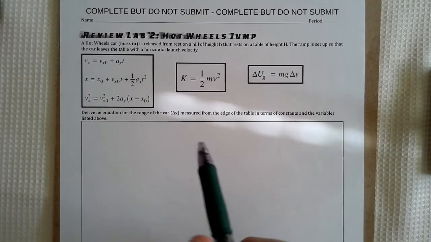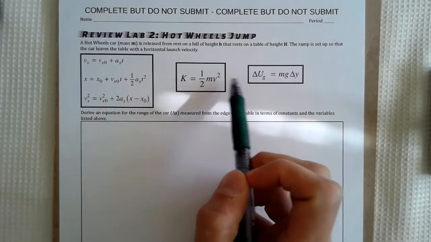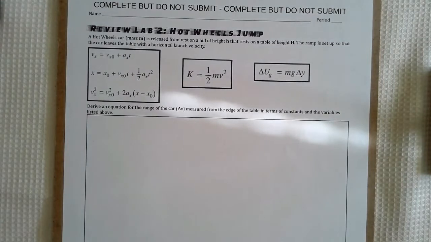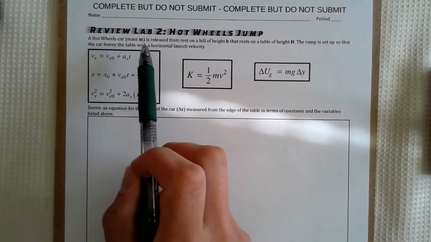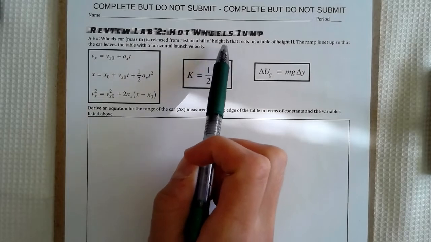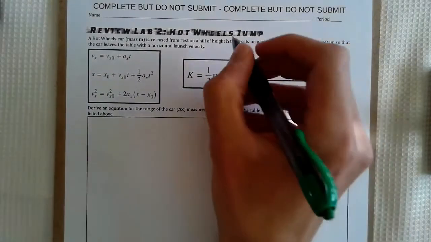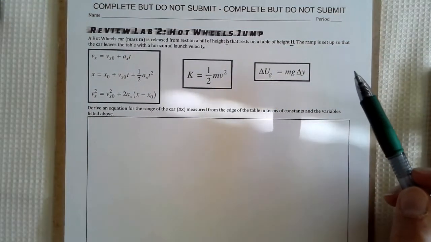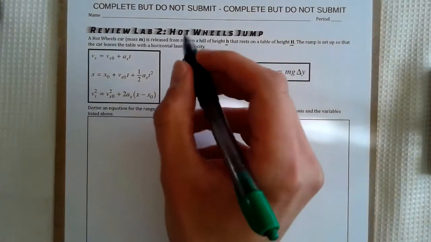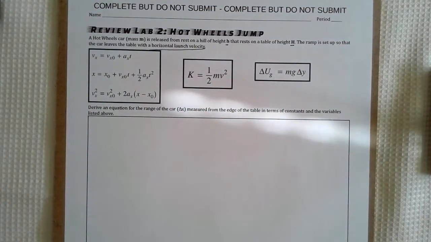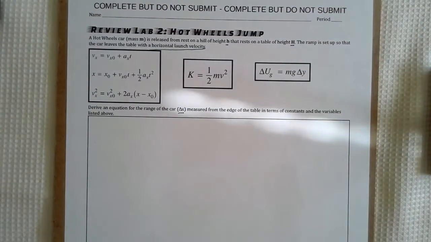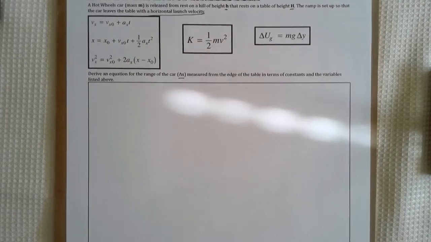Anyway, a bunch of equations. But let's read the situation, draw a picture, and see if we can figure this thing out. A Hot Wheels car, mass M, is released from rest on a hill of height little h. Careful with that. That rests on a table of height big H. The ramp is set up so that the car leaves the table with a horizontal launch velocity. Derive an equation for the range of the car, delta x, measured from the edge of the table in terms of constants and the variables listed above.